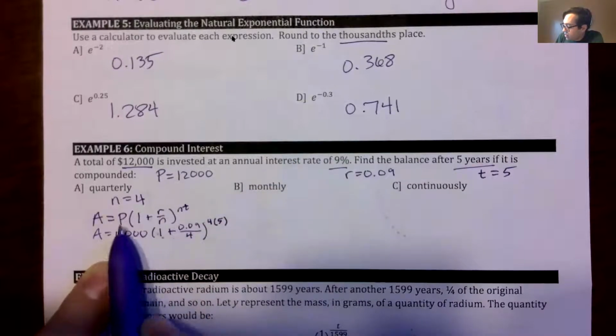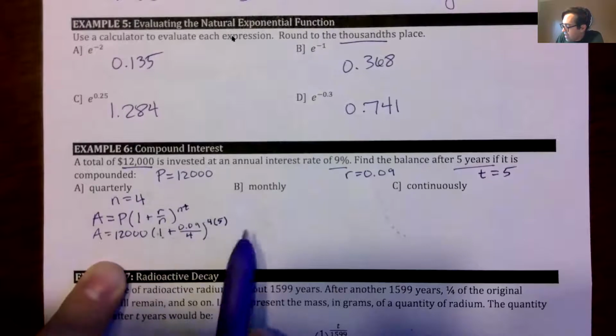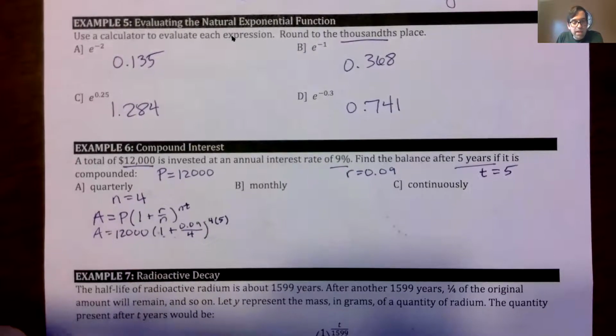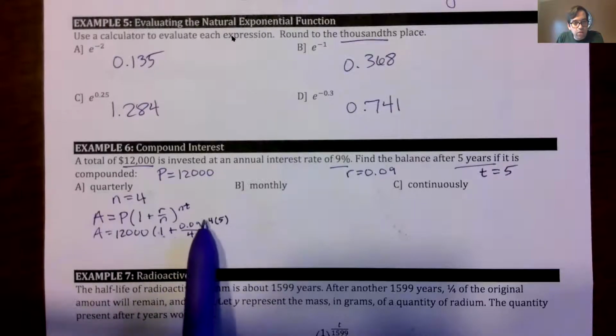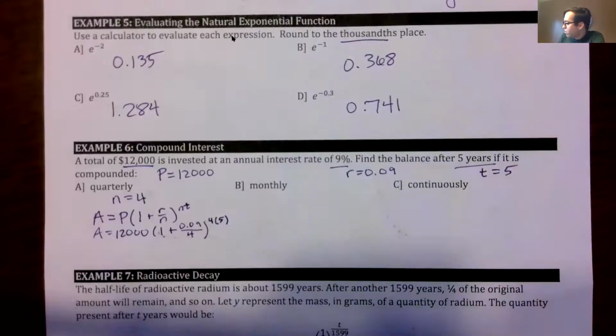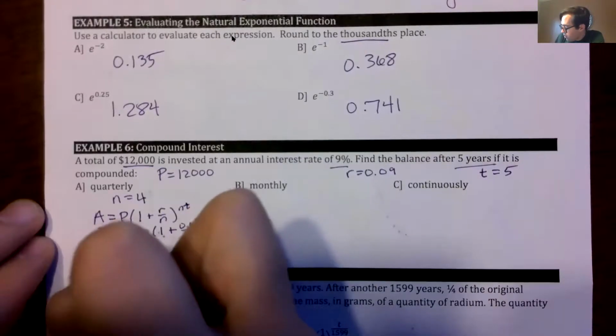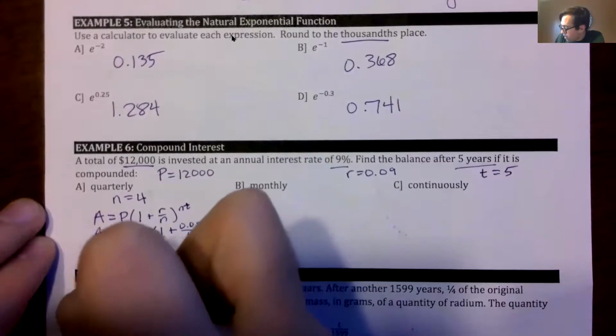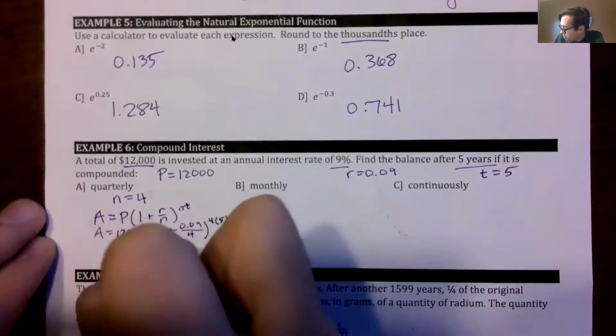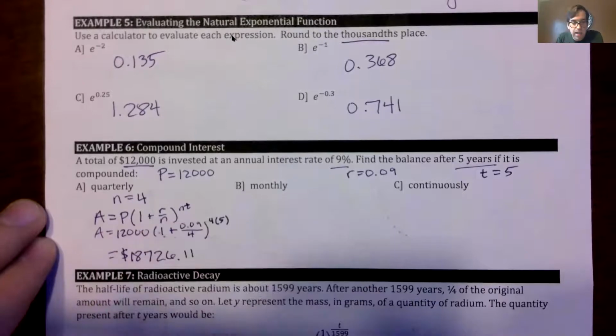Okay, so we plugged in the P, the R, the N, and the T, and we're going to type that into our calculator. When you do that, make sure you focus and get these parentheses correct, and make sure the 4 and the 5 are in the exponent. And once you do that, you will end up with a rounded amount of $18,726.11.